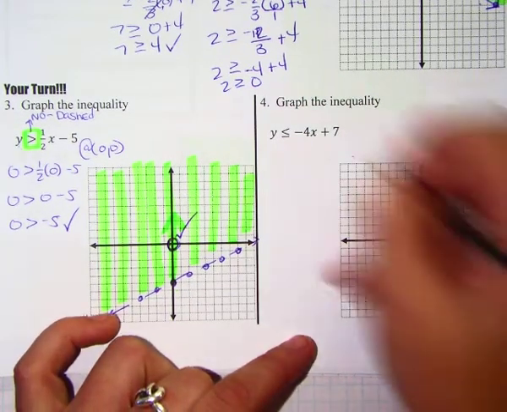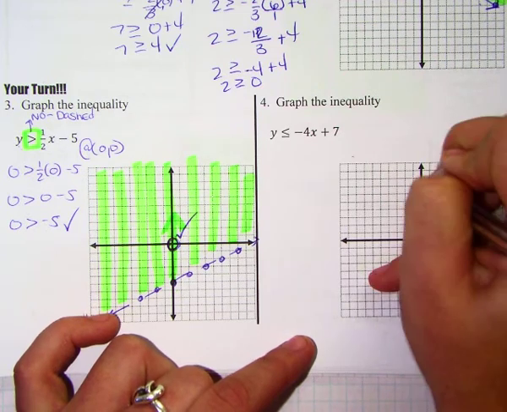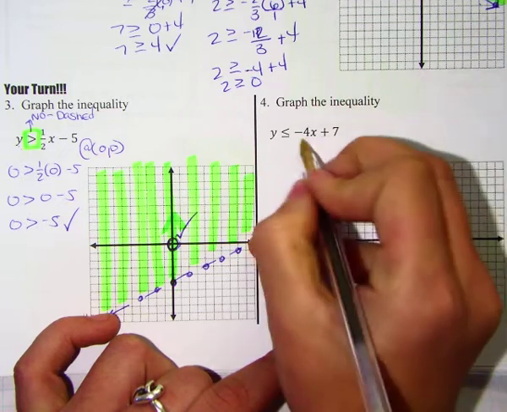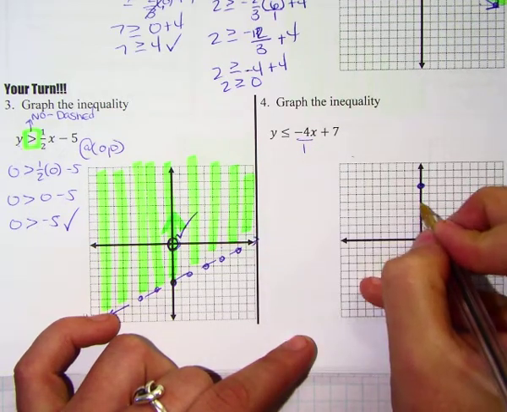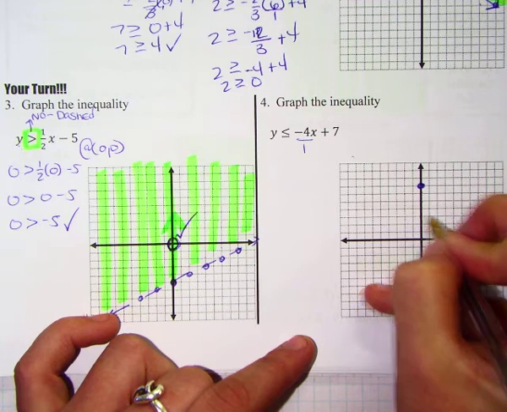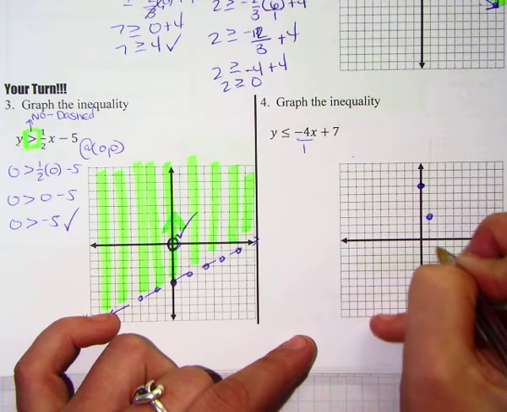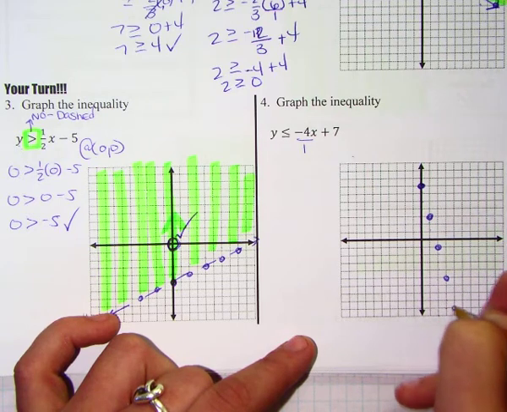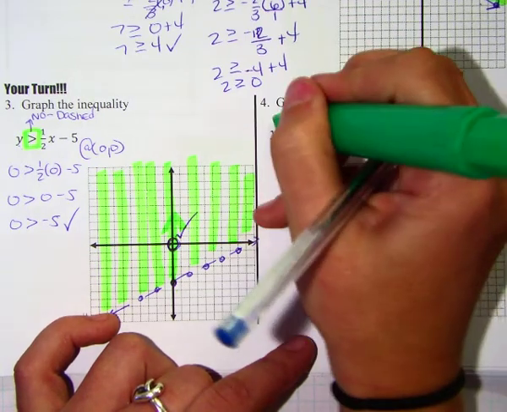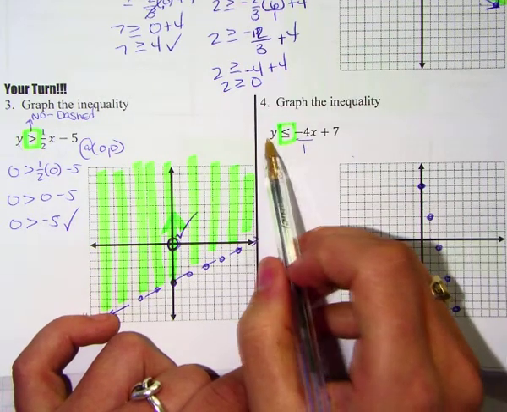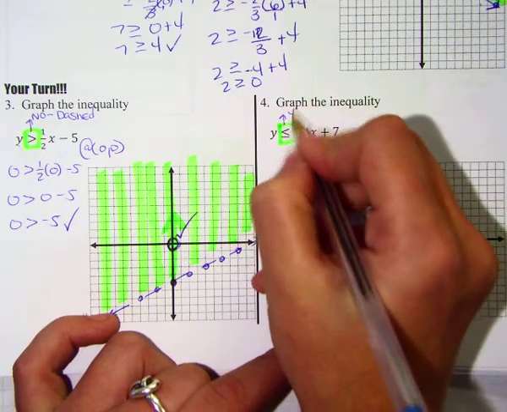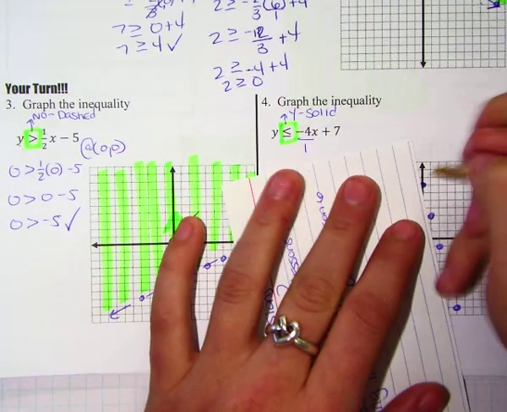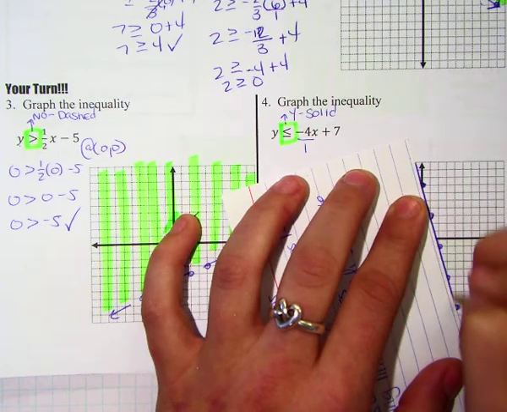Number 4, first plot the points, y-intercept of 7. Slope is negative 4 over positive 1, so down 4. 1, 2, 3, 4, right 1. Next, ask myself some questions about this. Can y equal the line? Yes, so it's solid. Because the line is included in the solution.